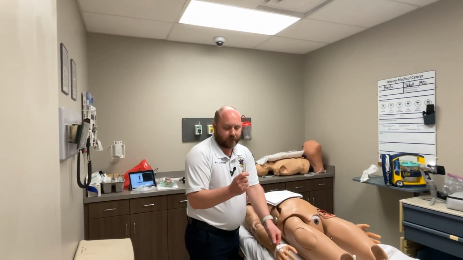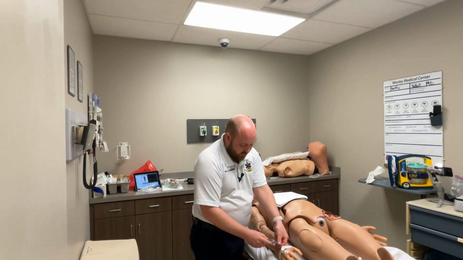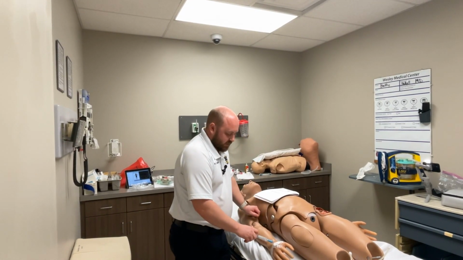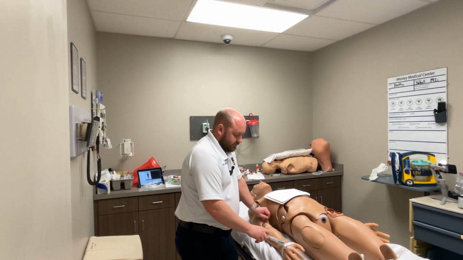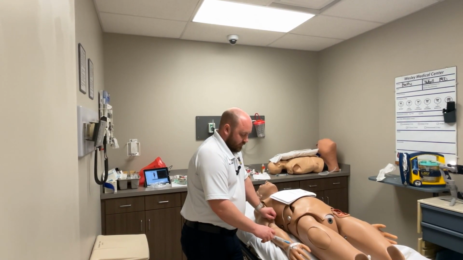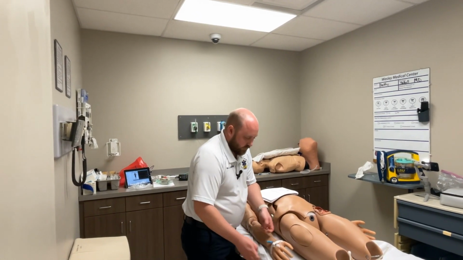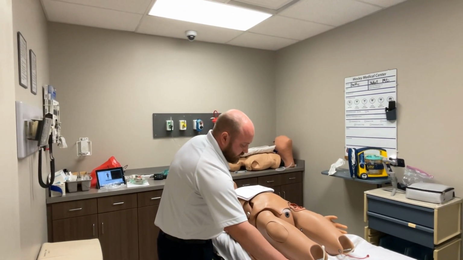And then again, when you're flushing, that flush also has to be included in that 2 to 3 minutes as well, because there's still medication in the IV that you're pushing. So we're going to push that. Once you've pushed it in, we're going to go ahead and clamp off. Dispose of your stuff in your sharps container.